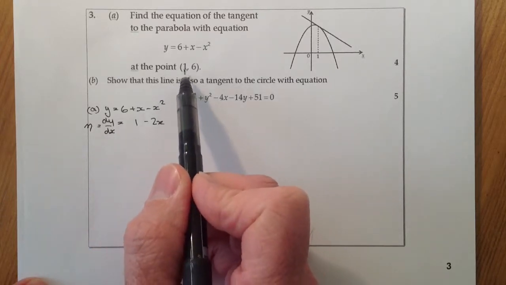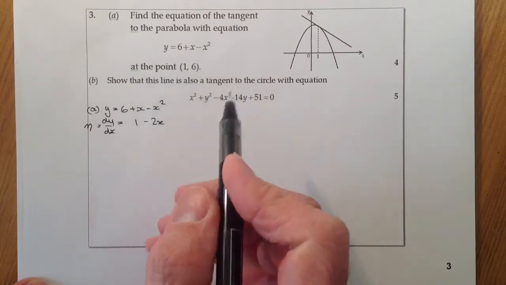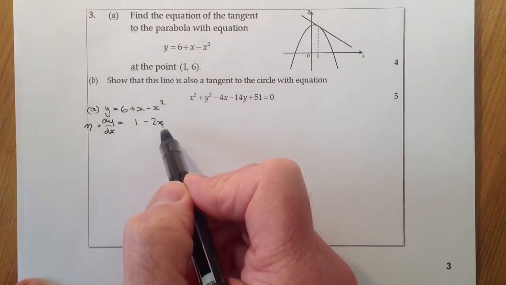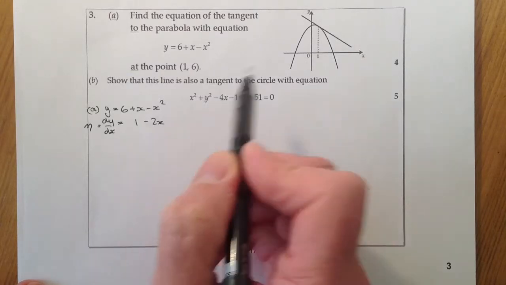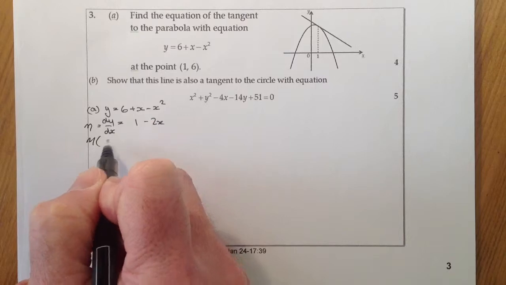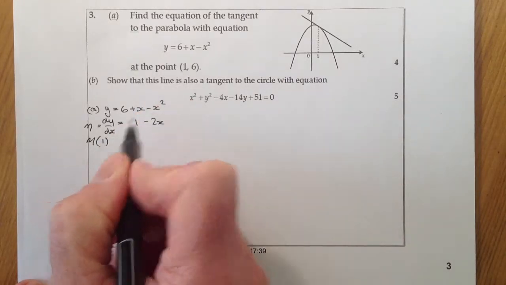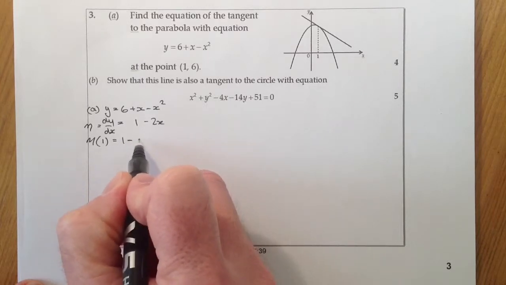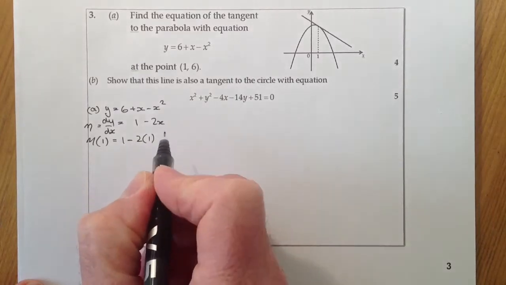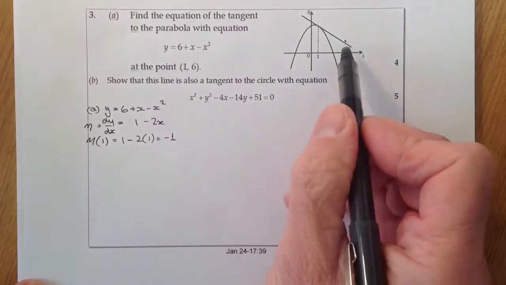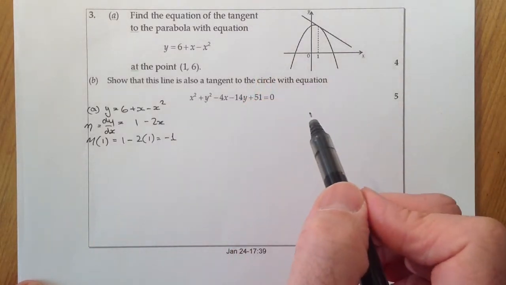Now the point that I'm given is the point (1, 6). So I'll use the x coordinate from that to substitute in there and find out what the gradient of the line is. So I'm using the x coordinate 1, and that's going to be 1 minus 2 times 1, and from there I get an answer of minus 1. So the gradient of this line is negative 1.